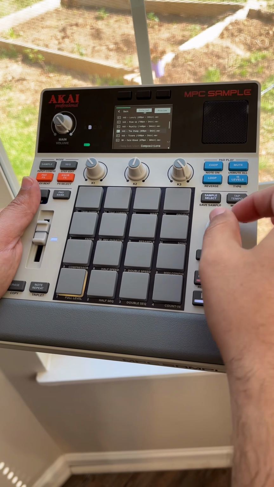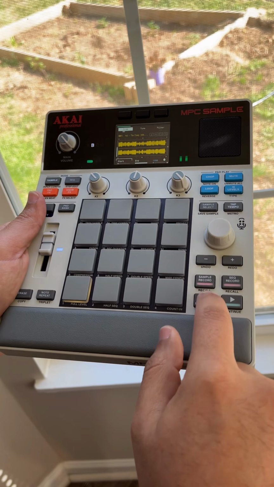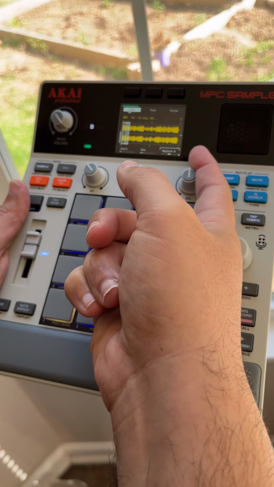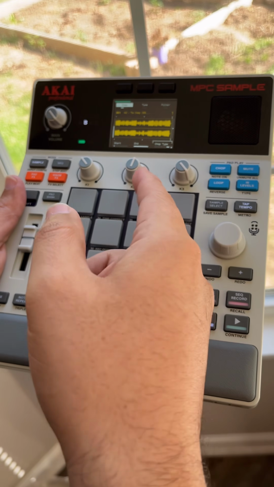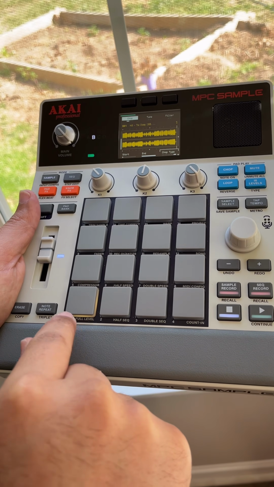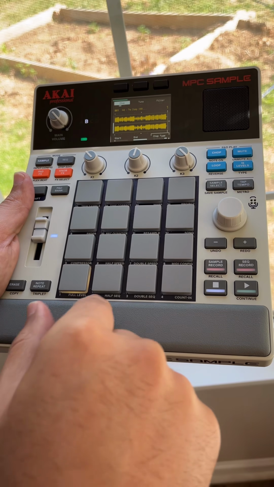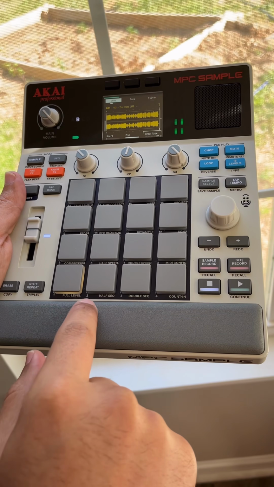I'm gonna show you the easiest way to chop samples on the MPC Sample. I'm gonna load up my sample, then I'm gonna hit chop. You can do an auto chop, but I prefer to do the manual chop. It's probably the easiest, fastest way to do it. So you hit this first pad to start the sample, and then every pad you hit after that will apply a chop point.